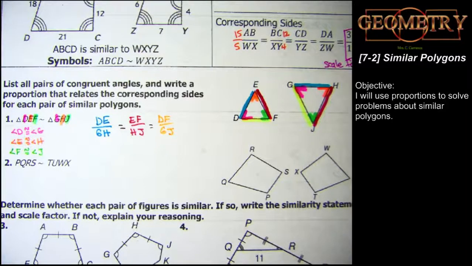Ta-da! Feels okay? Do you need to see number 2 done? Or is this enough? This is good? All right.